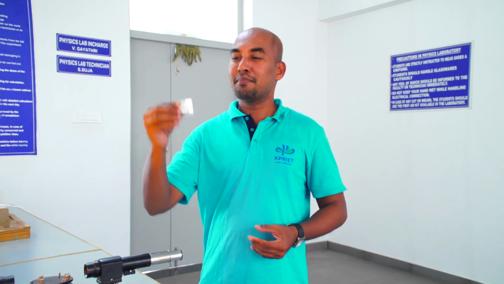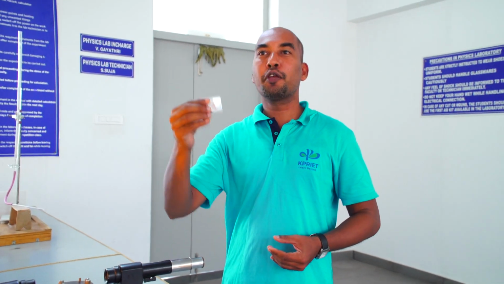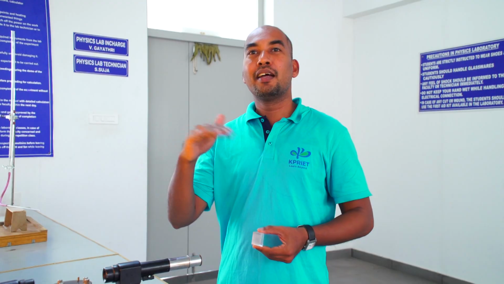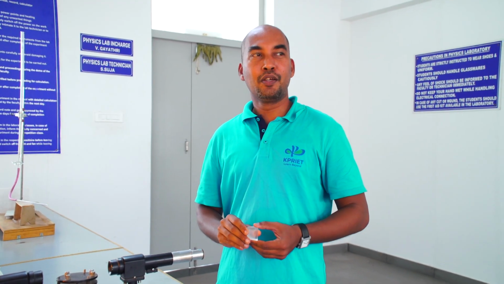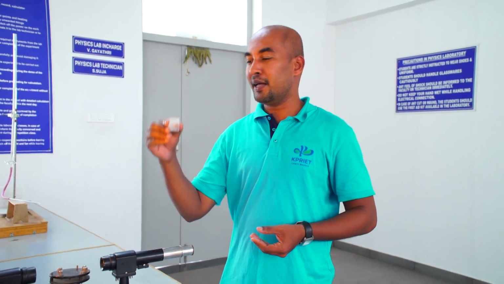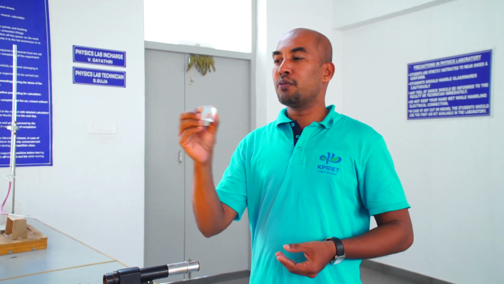Today we are going to find the refractive index of the material of the prism. Before going to the experiment, we will see what the refractive index is. When light falls on materials, depending upon the individual material, it changes the wavelength, velocity, etc. Right? So refractive index is the ratio between the velocity of light in vacuum divided by the velocity of light in the particular medium.